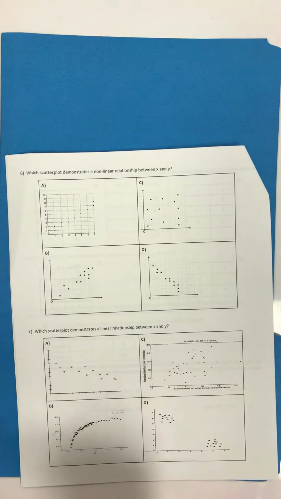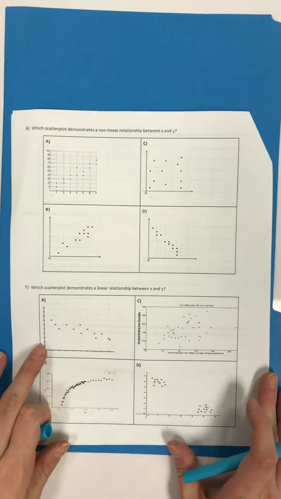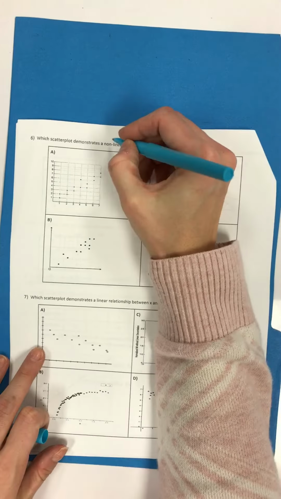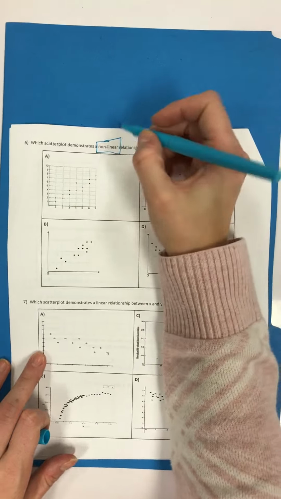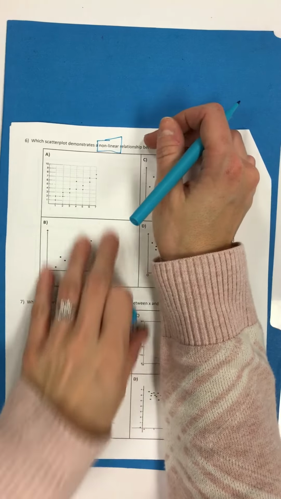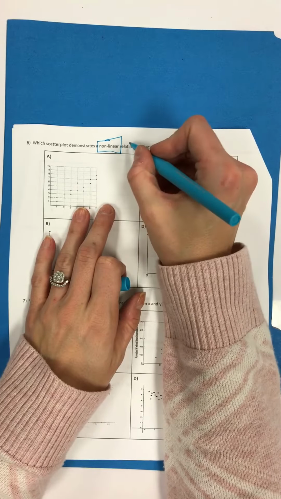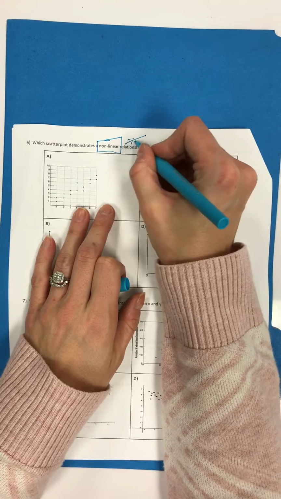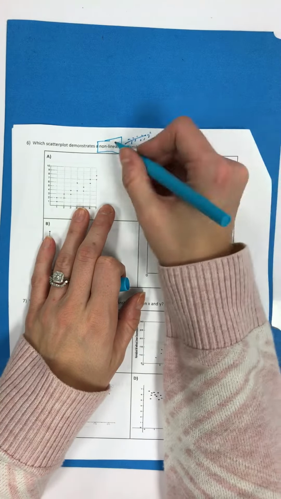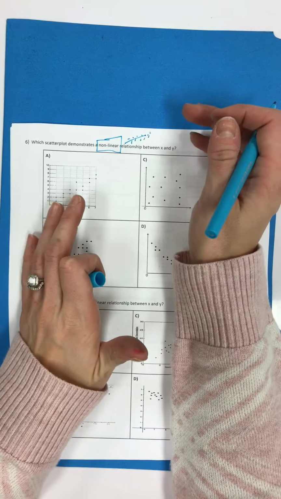Okay, so look at number 6. Which scatter plot demonstrates a nonlinear relationship between x and y? Remember, nonlinear just means you could not draw a line through all of the points. Or if you were to draw a line, most of the points can fall along the line. So if you can't do that, then it's nonlinear.